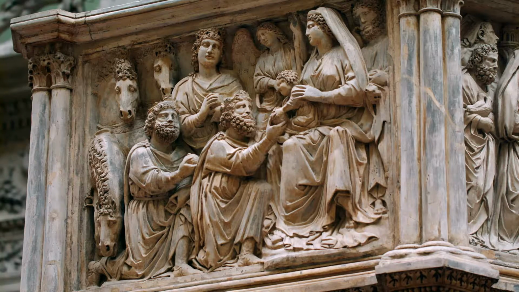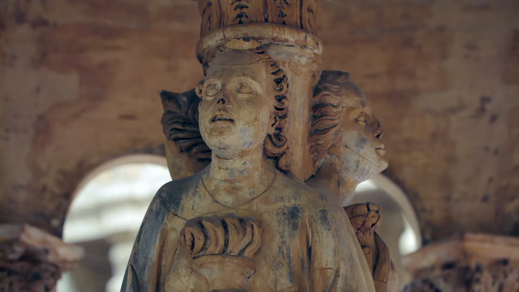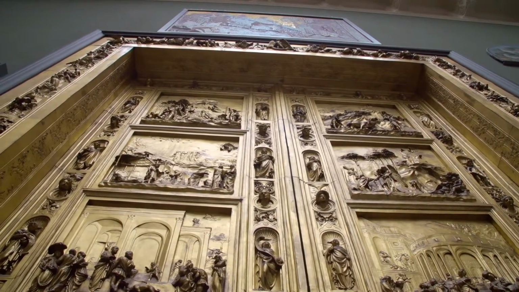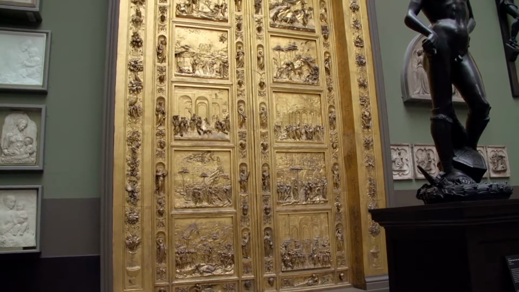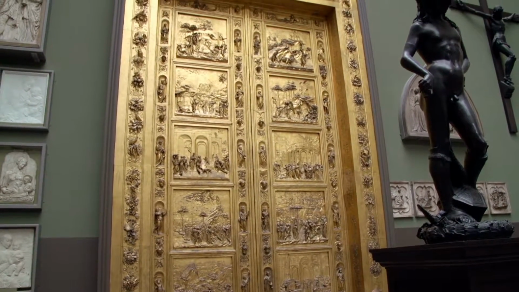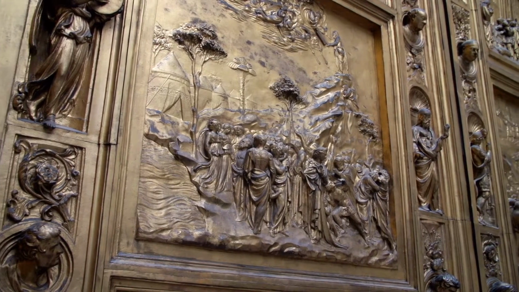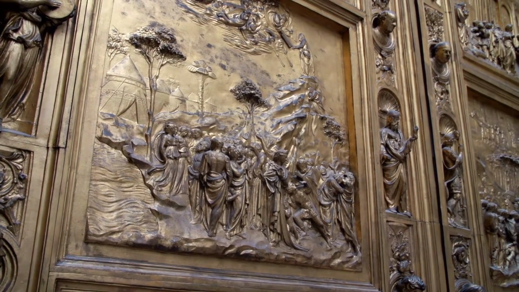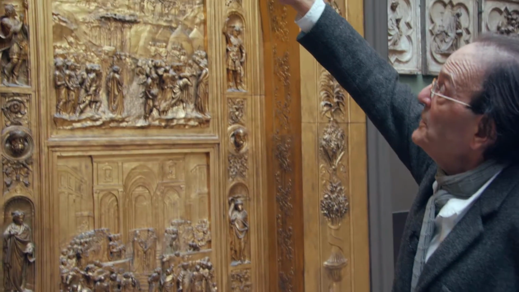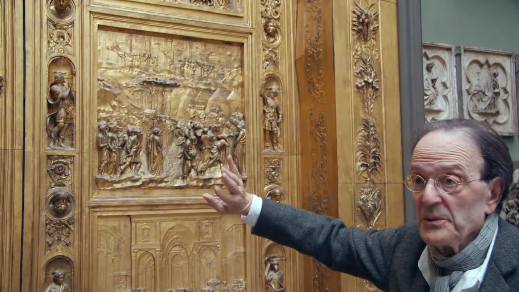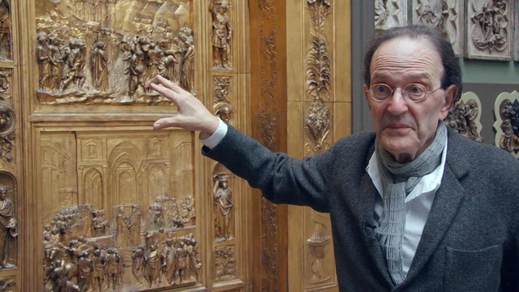It wasn't really until the 15th century that you find people who've quite clearly studied his work very carefully. So we're standing in front of one of the most famous pieces of Renaissance art, the Gates of Paradise, for the baptistry of Florence that were made by Lorenzo Ghiberti between 1425 and 1450. And they tell the story of the Old Testament rather than the New Testament.